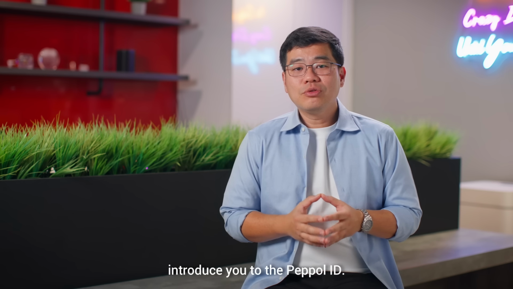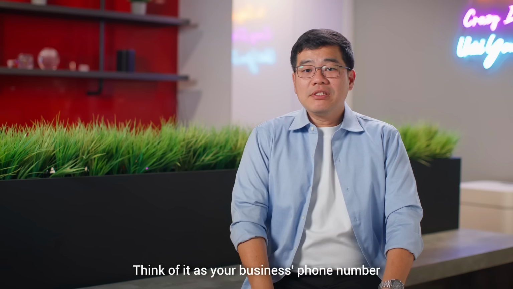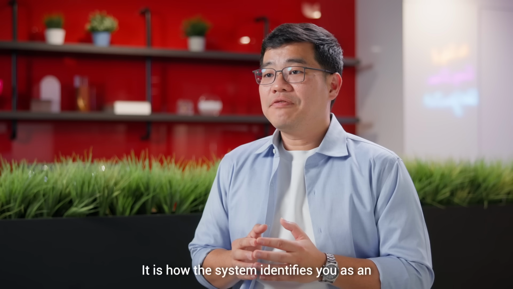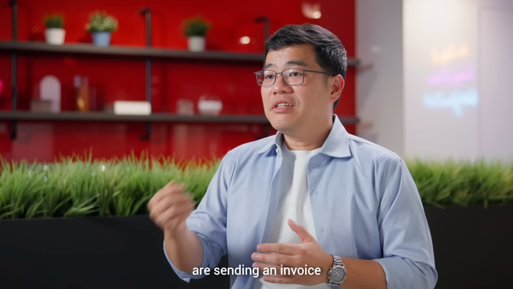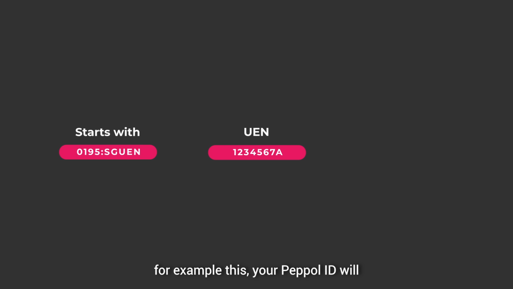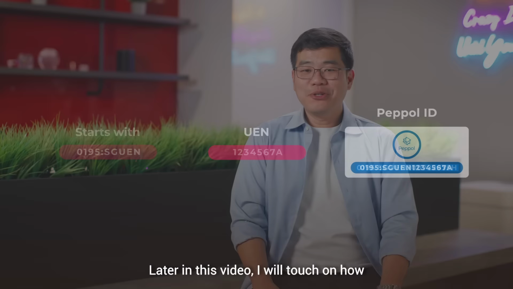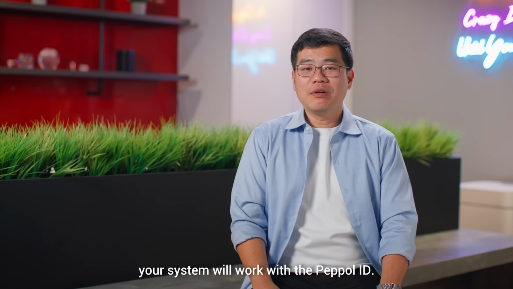First, I would like to introduce you to the Peppol ID. The Peppol ID is a unique identity that represents your business on the Peppol Network. Think of it as your business's phone number or email address on the Peppol Network. It is how the system identifies you as an end user, whether you are sending an invoice to a customer or receiving one from a supplier. In Singapore, our Peppol ID starts with this, followed by your unique entity number or UEN. For example, this. Your Peppol ID will then look like this. Later in this video, I will touch on how your system will work with a Peppol ID.